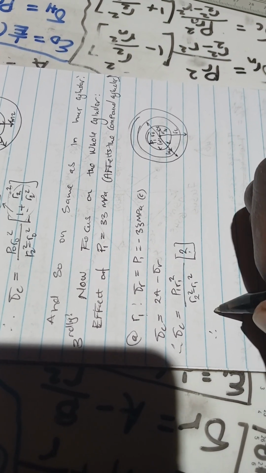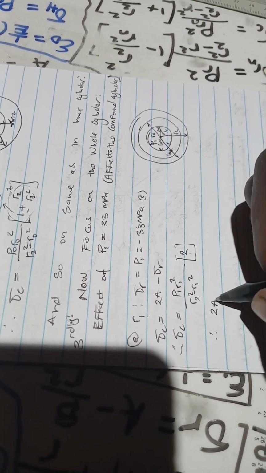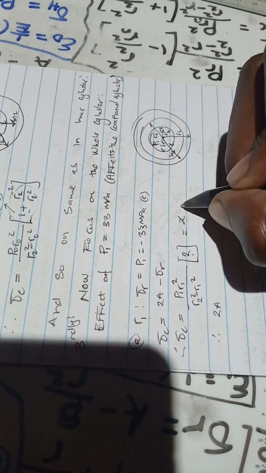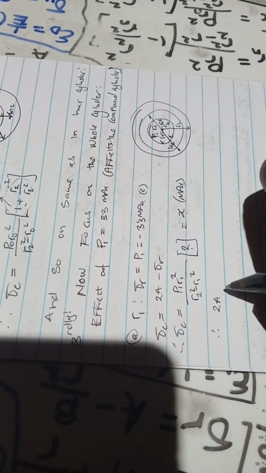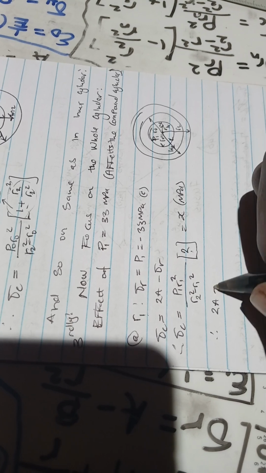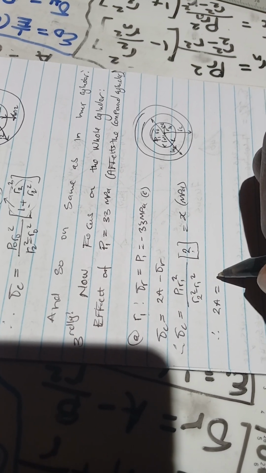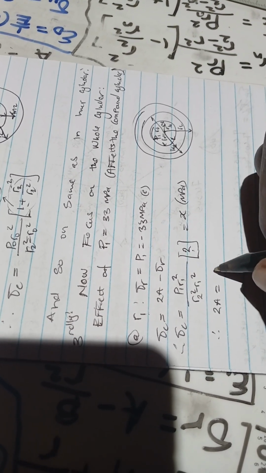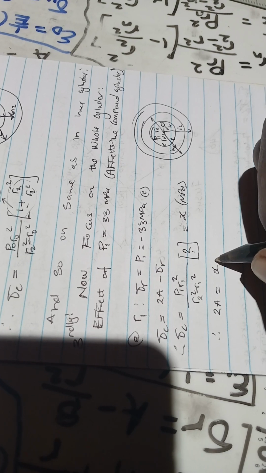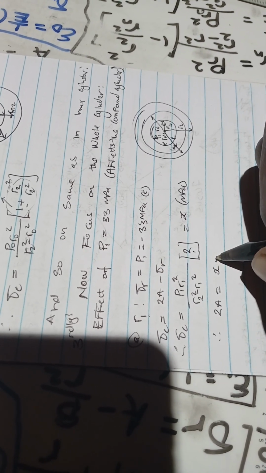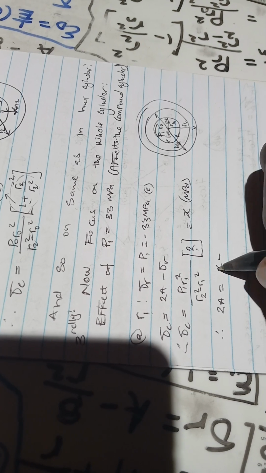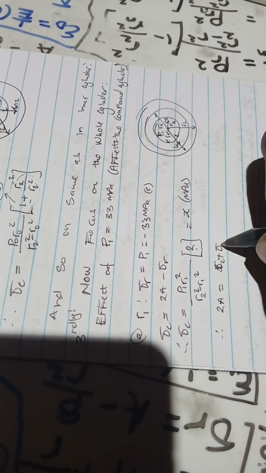If you start at R1, you see that at R1 we have P in, which is 33 megapascal. So at R1 you already know your radial stress, and you need to find the circumferential stress, which is sigma C. You remember we have a formula of 2A equal to the radial stress plus the circumferential stress, and you can use that relationship to get one stress in terms of the other.